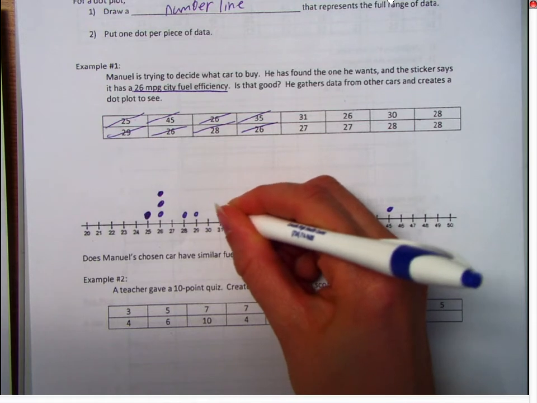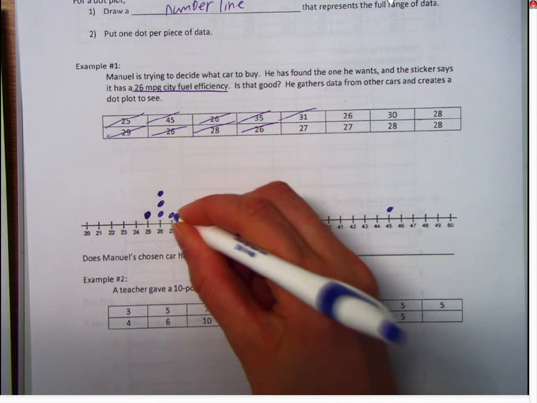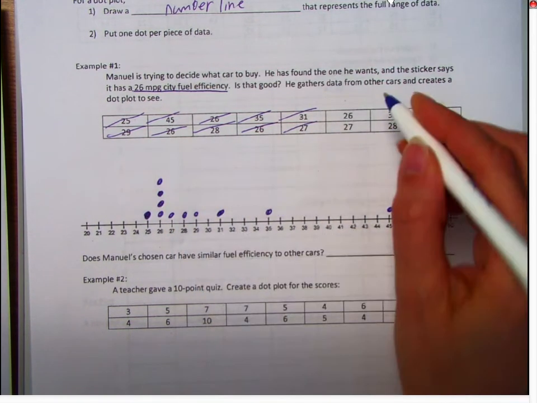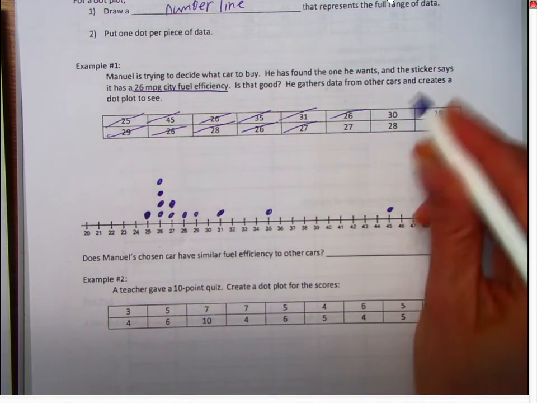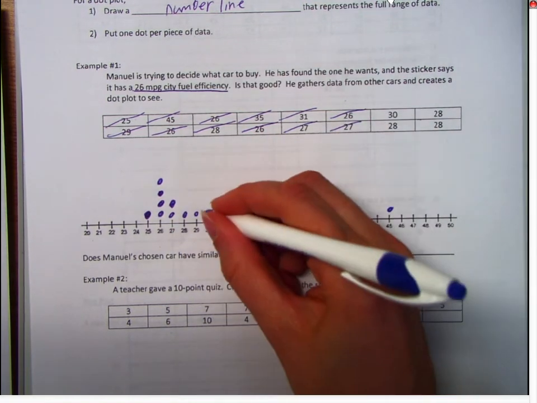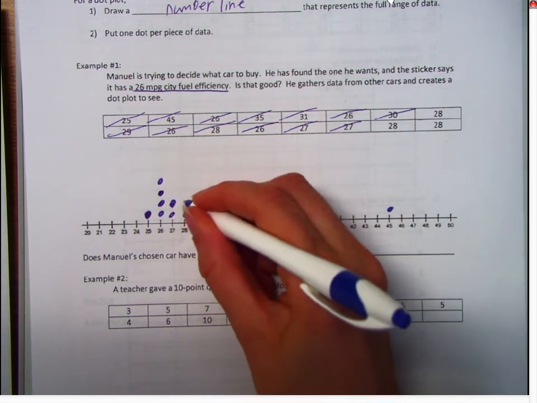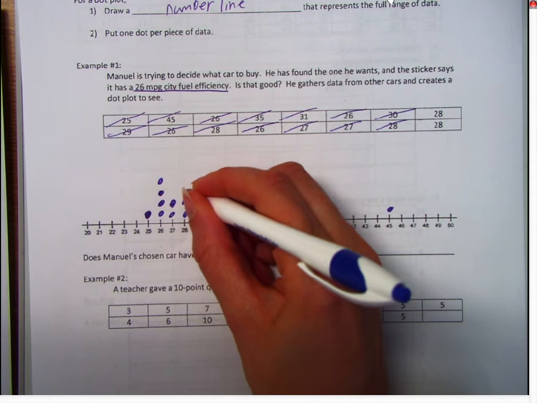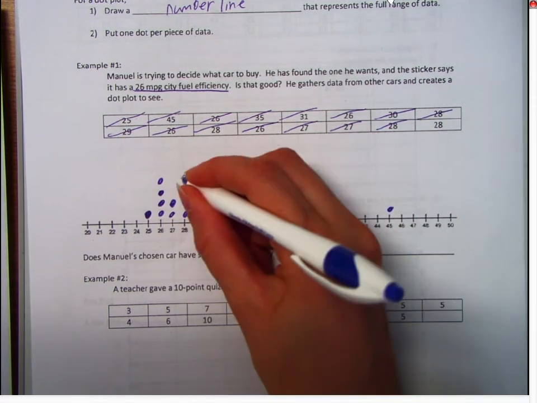31 is a dot. 27 is a dot. 26 is a dot. 27 is a dot. 30 is a dot. 28 is a dot. 28 is another dot. And 28 is a final dot.